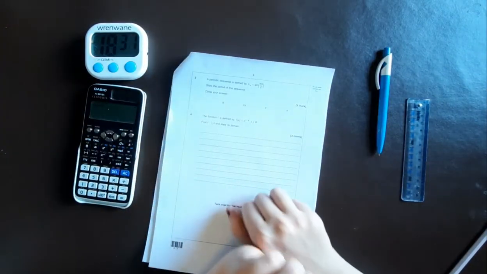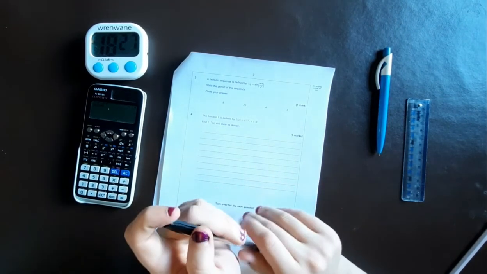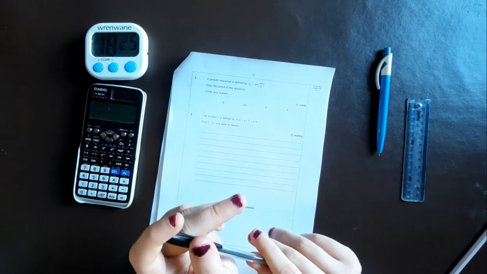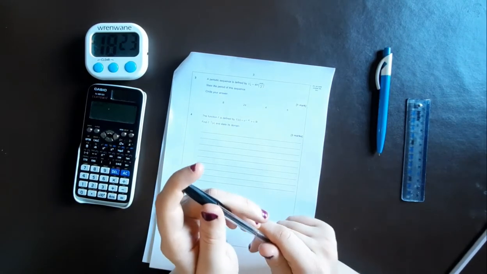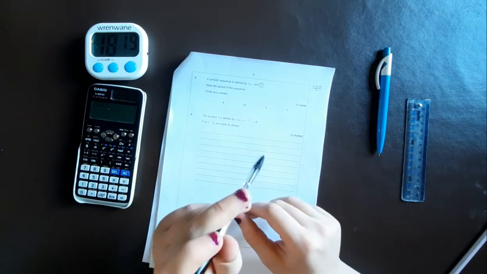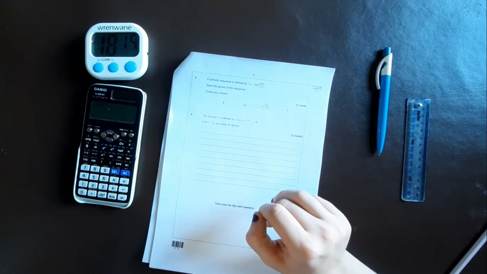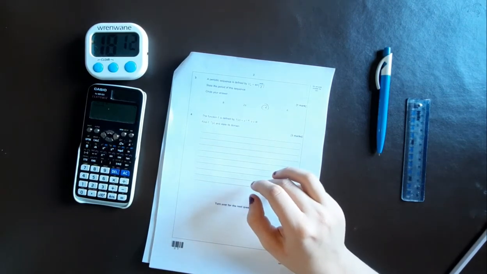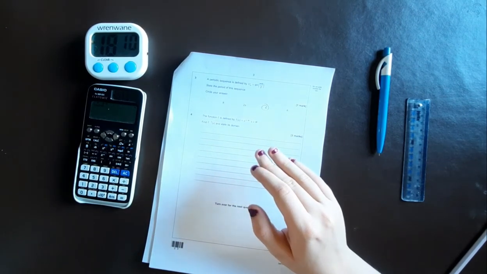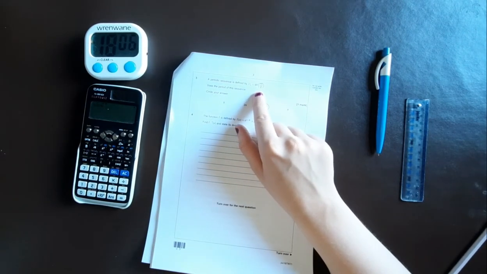A periodic sequence is defined by u n equals sine of n pi over 2. State the period of this sequence. That would be, let's have a think. That would be 4. And that is correct. So if you think about the sine graph, so u of n equals sine of n lots of pi over 2.